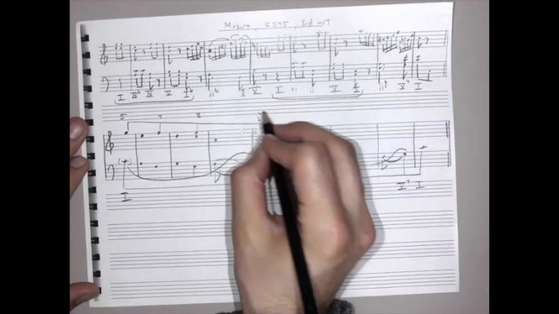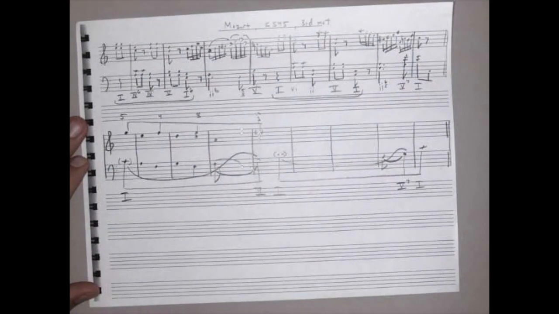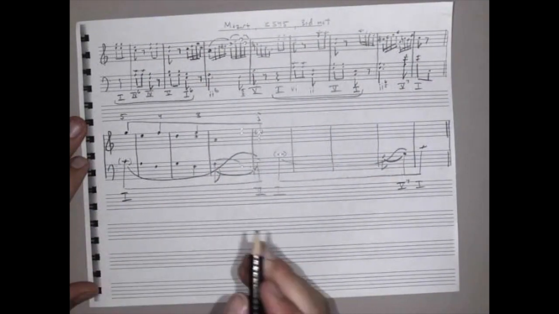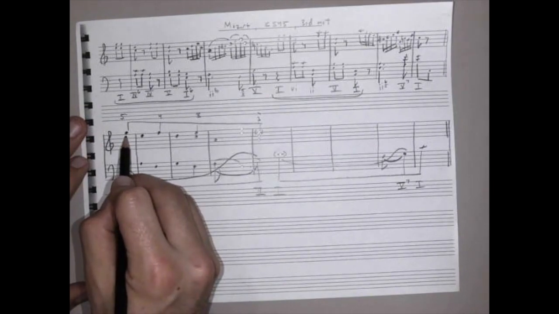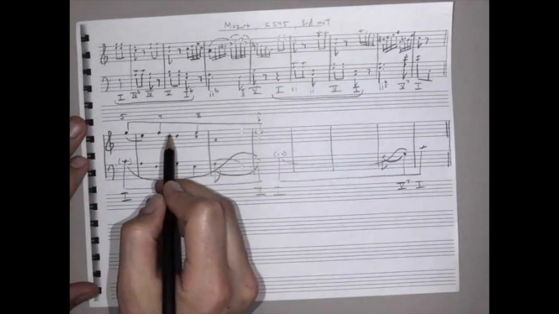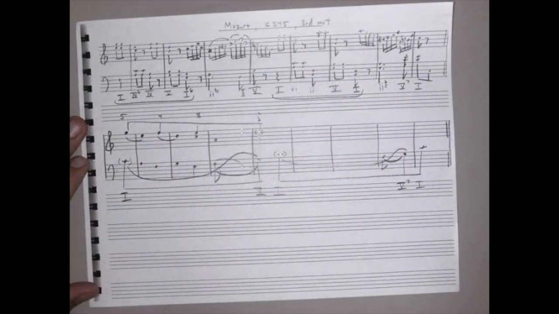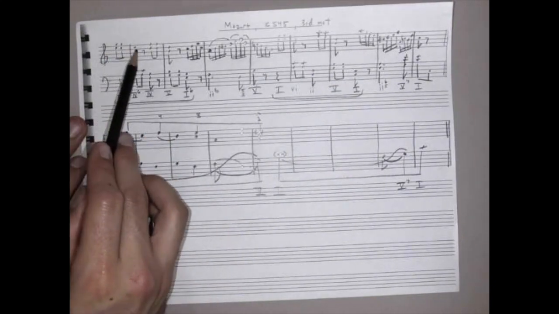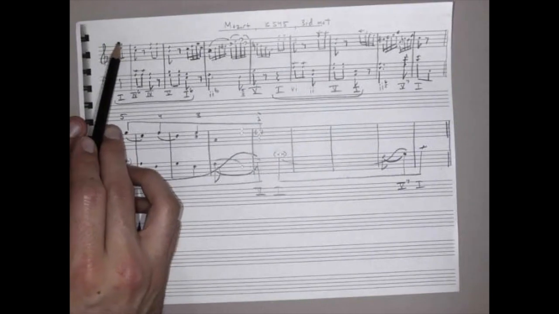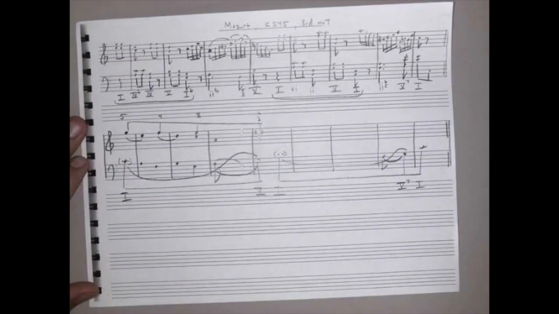Sorry, it's not a 5, it's a 2. So that's sort of the general structure. We'll give this a little bit of interpretation, and we'll say that this E is coming off of there, this D is coming off of there. That's sort of following the way that this music unfolds by third.